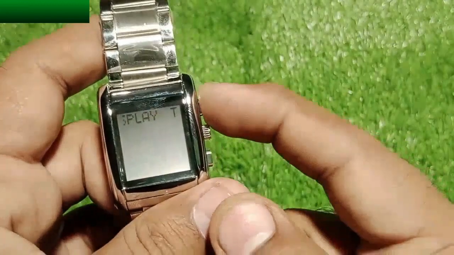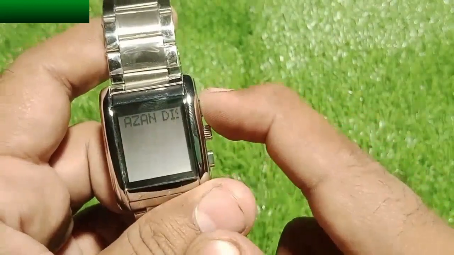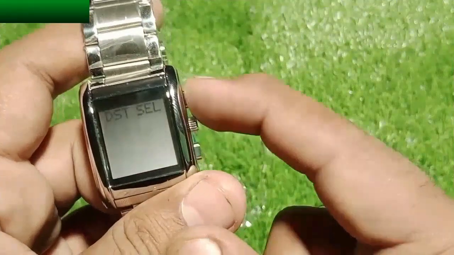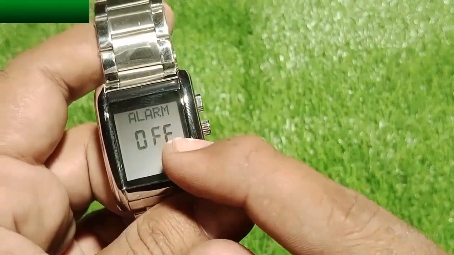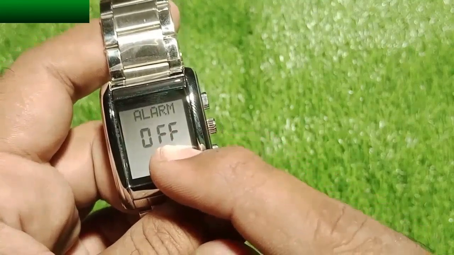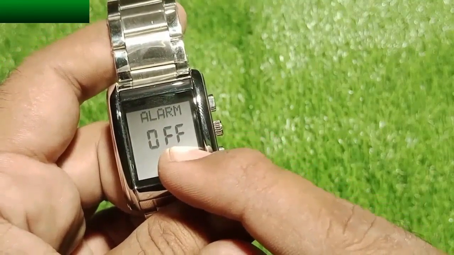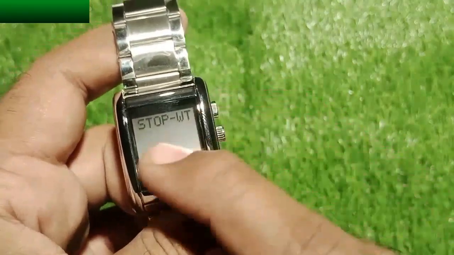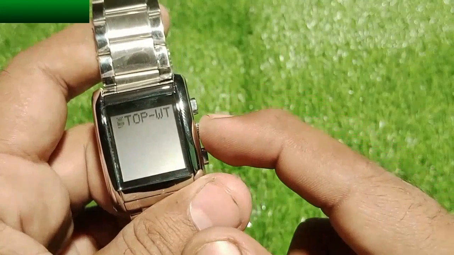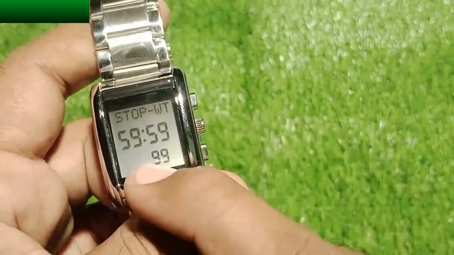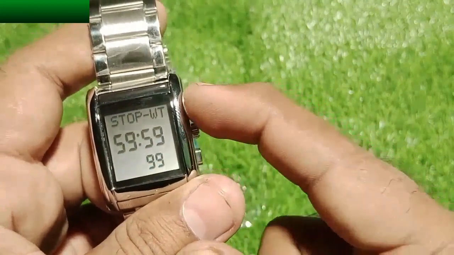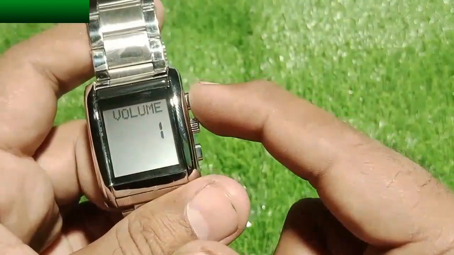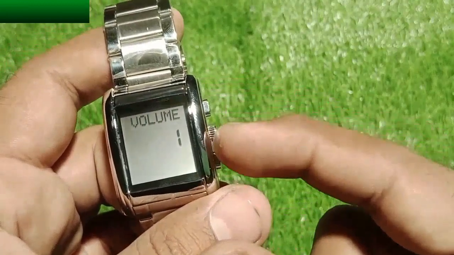Now again press the upper button. Here is the Azan display. Here is the Azan. Press the upper button. Now you can turn on the alarm. If you turn on the alarm you can set the time also. Now again press the upper button. Here is the stopwatch. Press the middle button. You can use the stopwatch also. So friends, here is the volume. You can set the volume 1, 2 and you can turn it off. After that press the upper button.